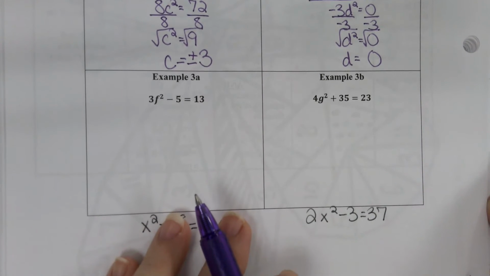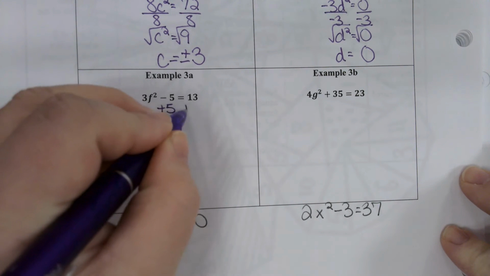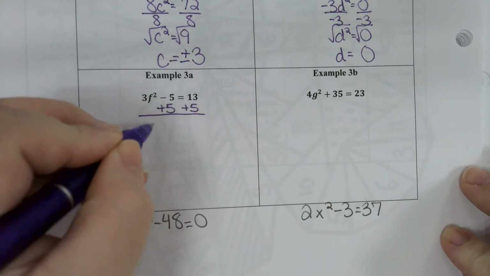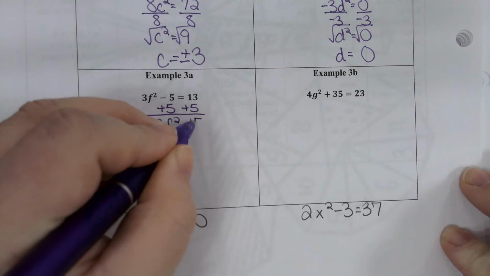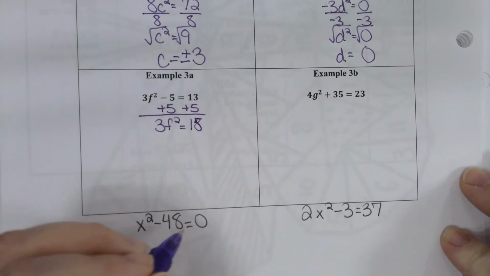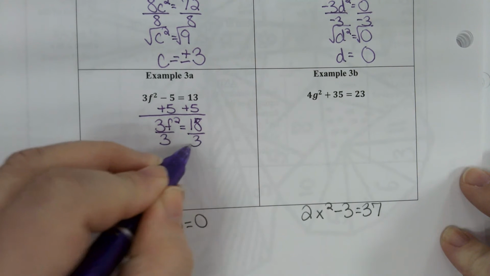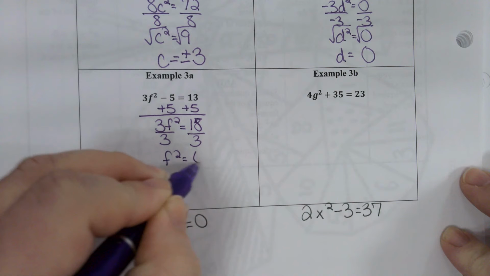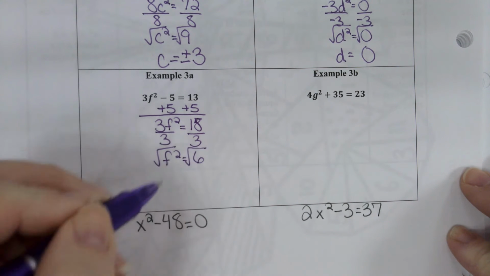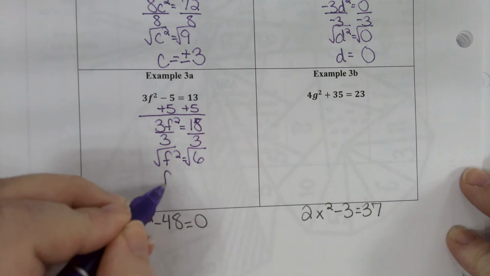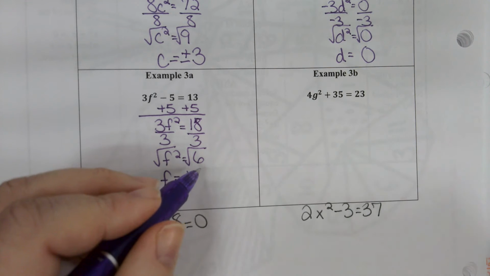Let's look at example 3a. We'll add 5 to both sides. So 3f squared is equal to 18. Then we'll divide by 3 on both sides so that f squared is equal to 6. Then finally, we'll square root both sides of the equation. So f is equal to plus or minus. Oh, but 6 is not a perfect square.